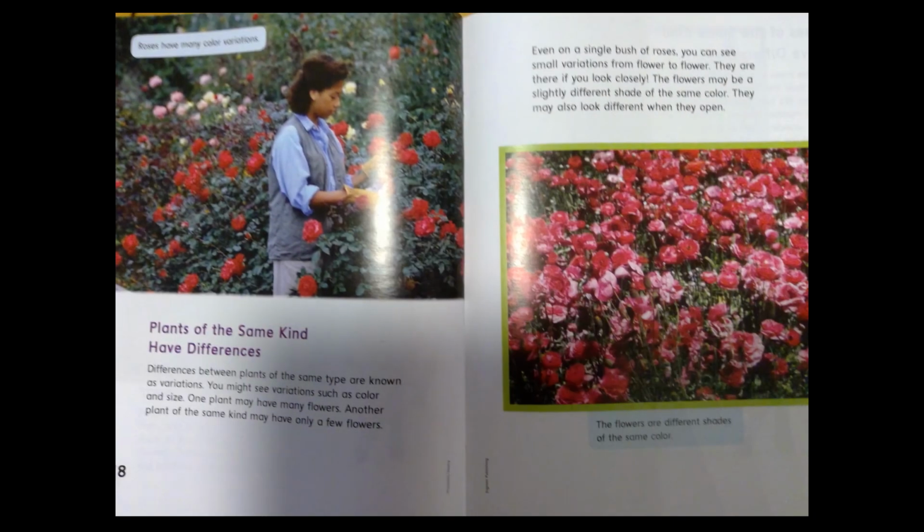Plants of the same kind have differences. Differences between plants of the same type are known as variations. You might see variations such as color and size. One plant may have many flowers. Another plant of the same kind may only have a few flowers. Roses have many color variations.